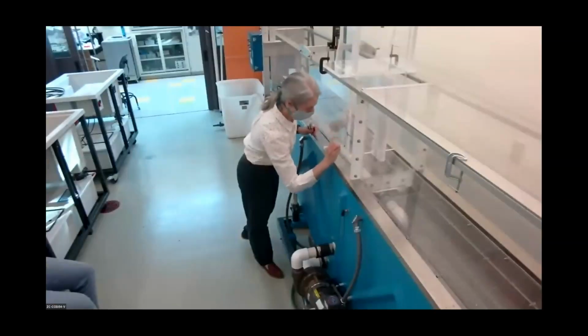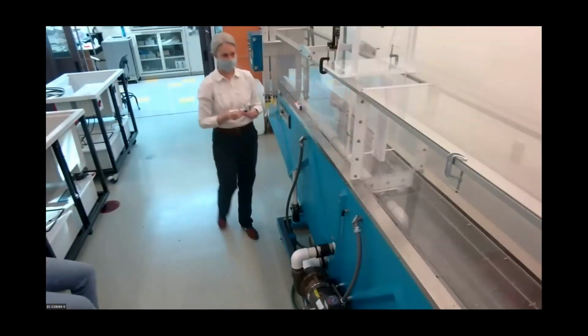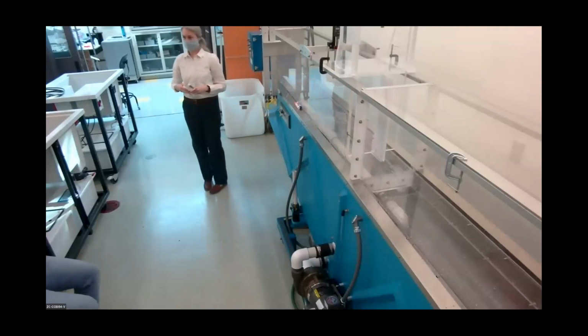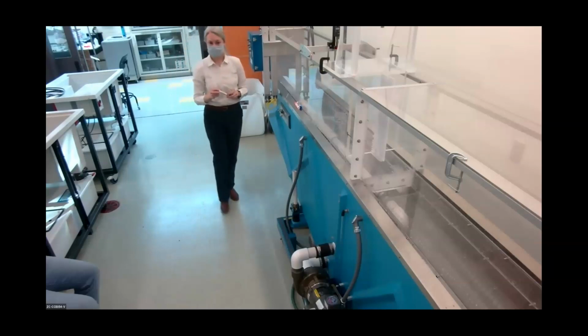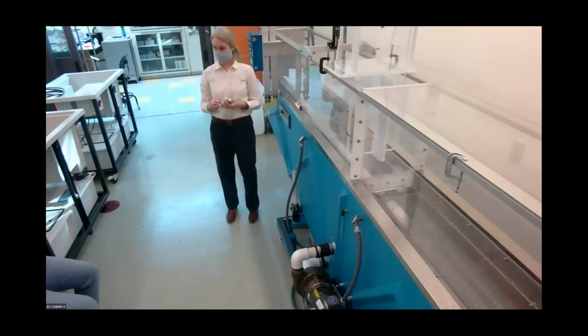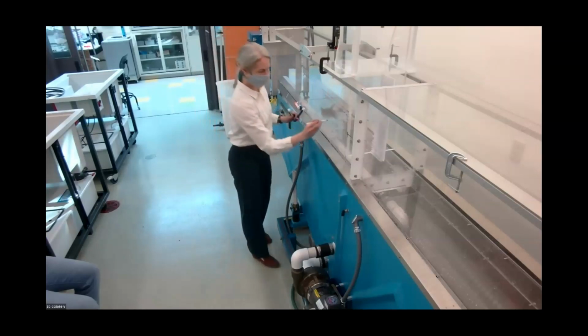So what other forces are we going to consider in this problem? What forces do we have as part of our conservation of momentum expression? We've got weight.